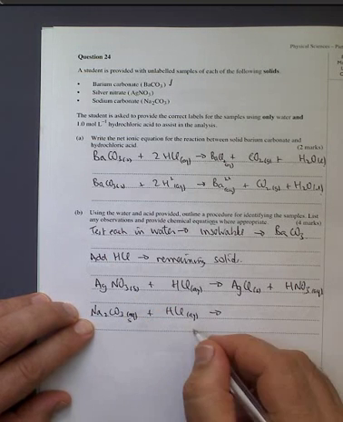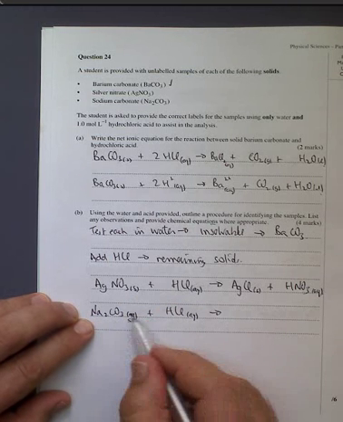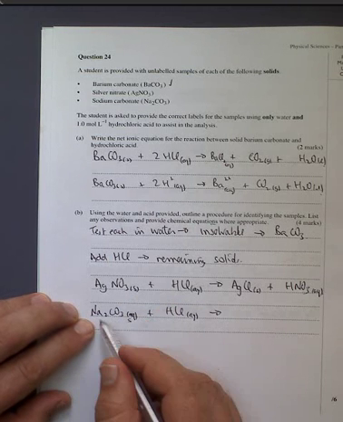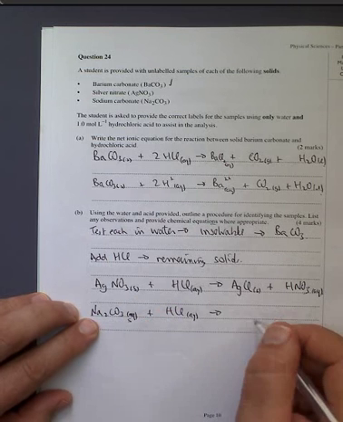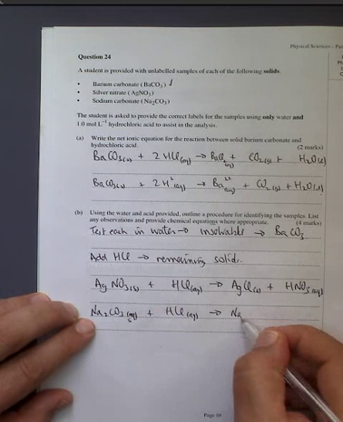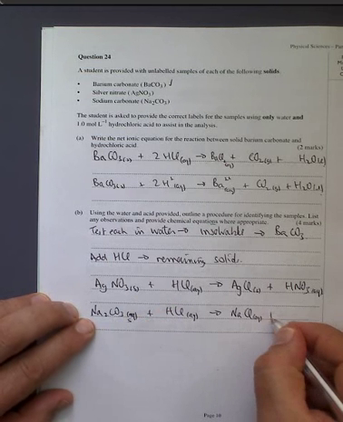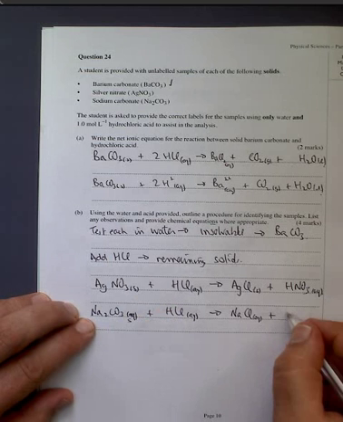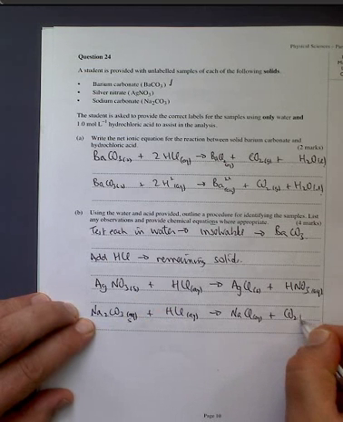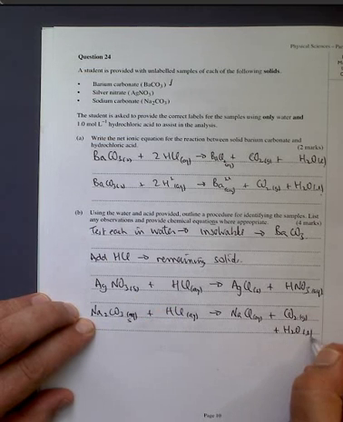That will form sodium and chloride, and because we've got carbonate, it's going to produce carbon dioxide and water. So it will produce NaCl aqueous plus CO2 gas plus H2O liquid.